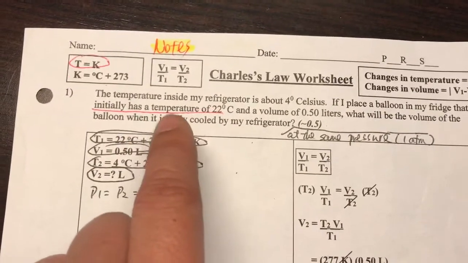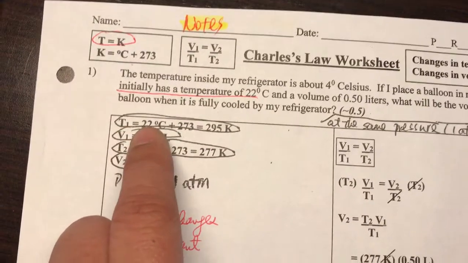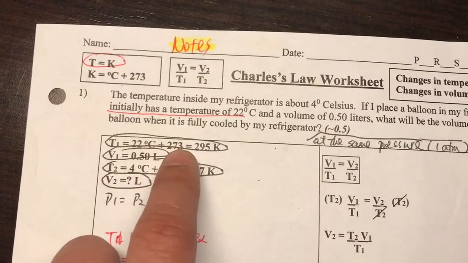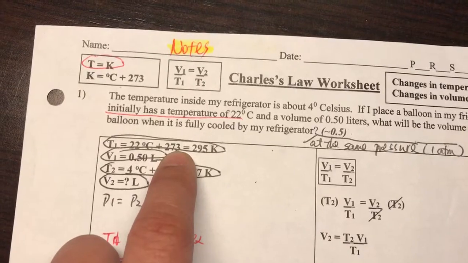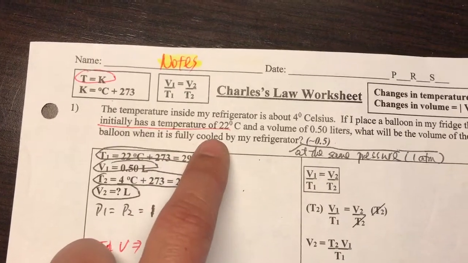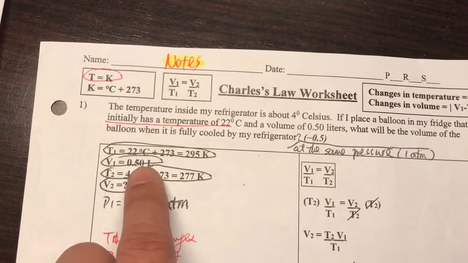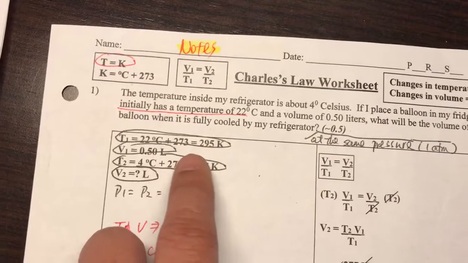So my balloon temperature was originally 22 degrees. So T1 is 22 degrees, but I have to change it to Kelvin. So I add 273 to become 295. That is my initial temperature of the balloon, okay? And the volume is 0.50 liter.